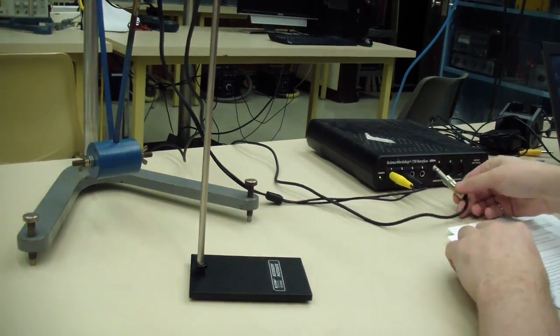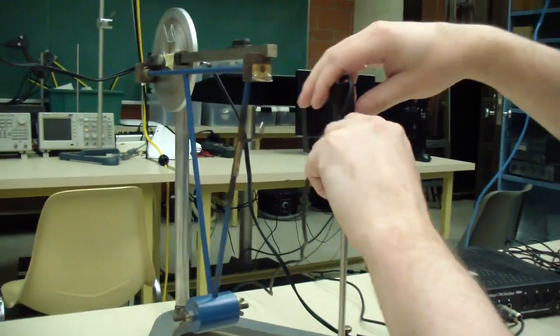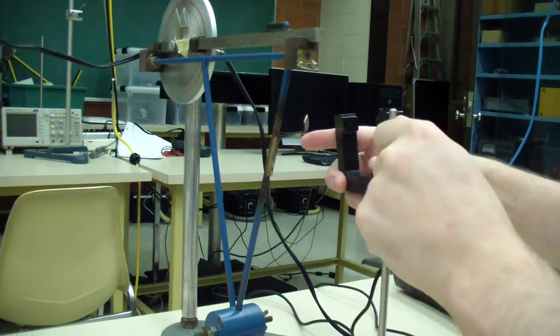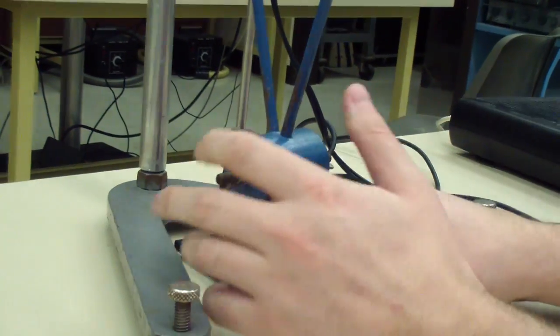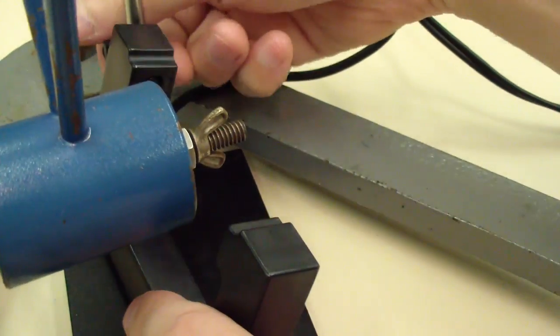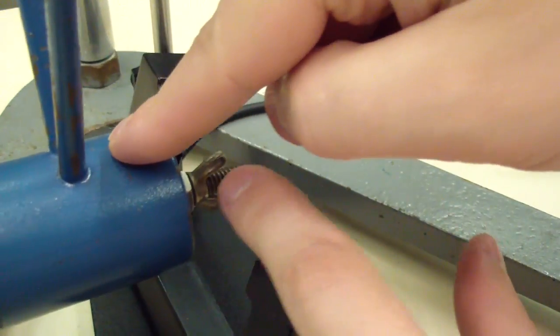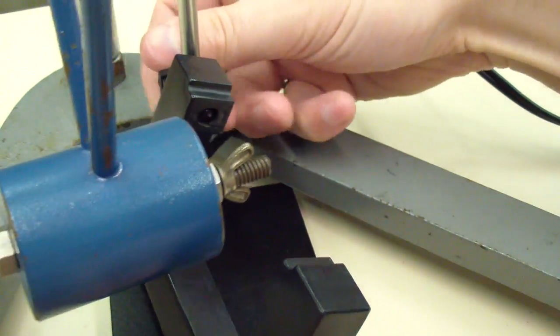Plug the photo gate into a digital channel. Arrange the photo gate such that the pendulum bob passes through it. Make sure to arrange things such that the pendulum doesn't hit the photo gate stand. It is very important that the metal thumb screw does not pass through the photo gate to avoid multiple triggers for each pass.